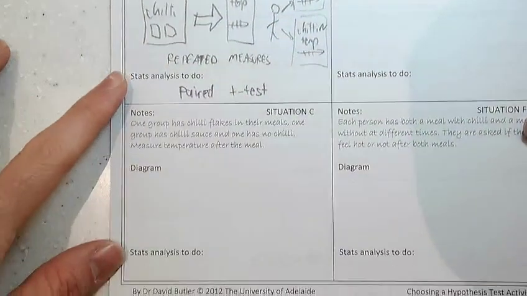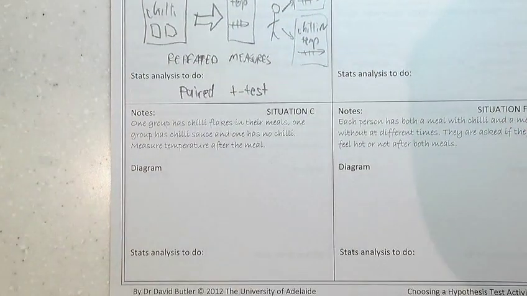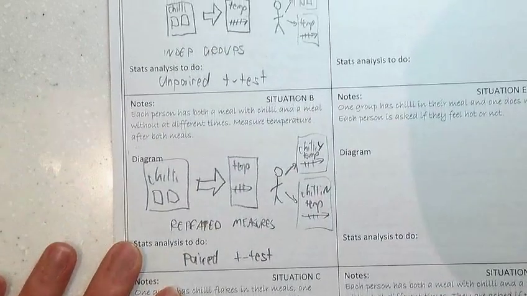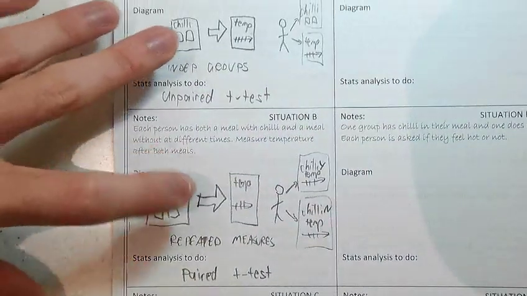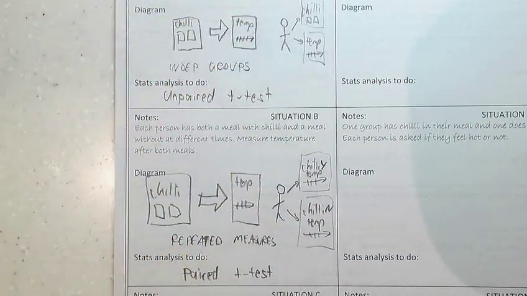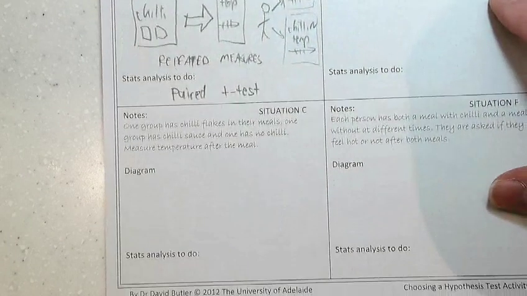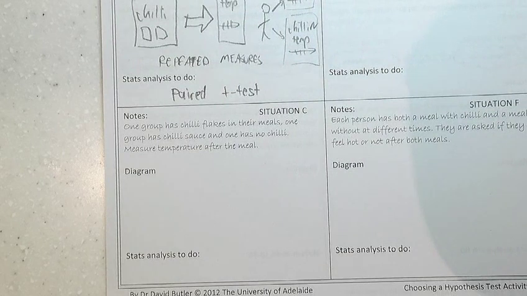All right. Well, here we go. We're going to change our situation one more time. Well, you know, still got 4 to go. So in that one, the thing that distinguished between these, there's still the same relationship with the same variables. It's still two categories relating to a numerical, but it was independent groups versus repeated measures. This one, let's see what happens here. One group has chili flakes, one group has chili sauce, and one group has no chili. Measure the temperature after the meal.